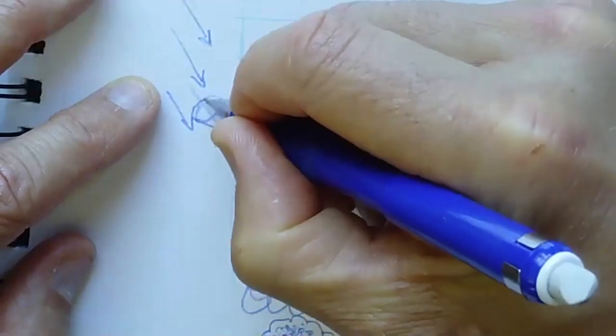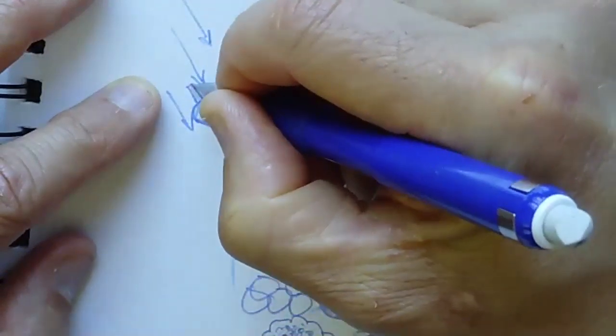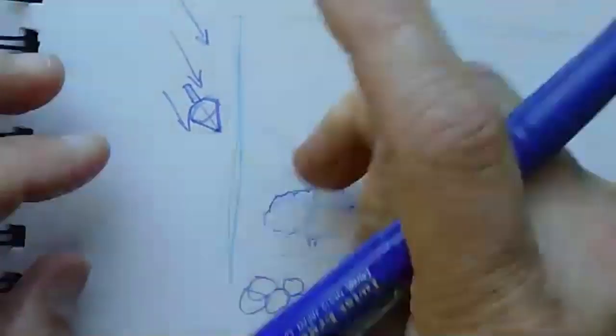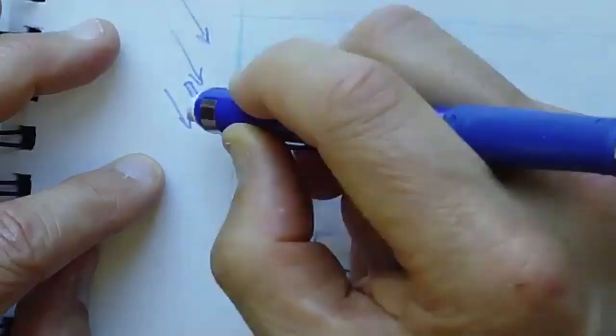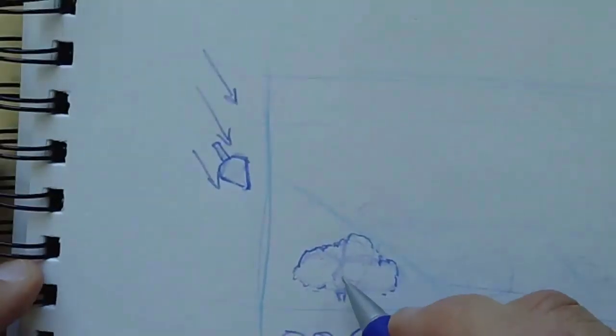Here's a little cone arrow to suggest that the light is coming from the back a little bit more. All right, that will give you shadows more like this. So what would that do on this clump?